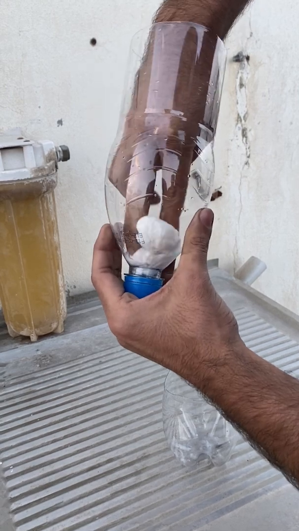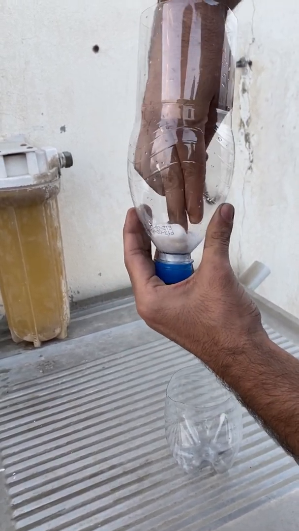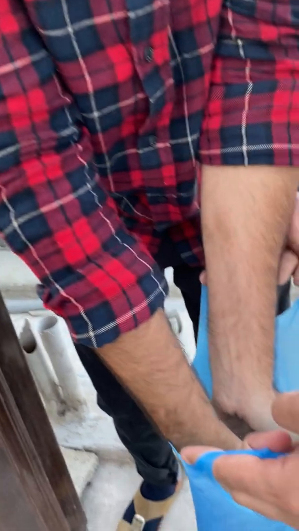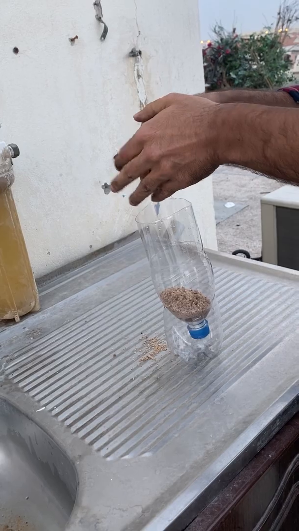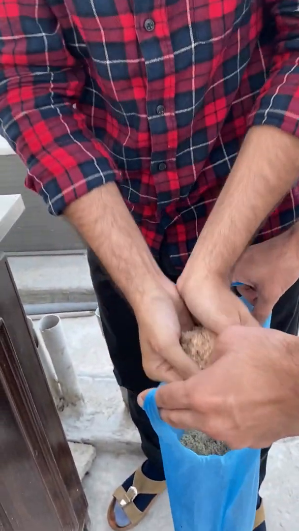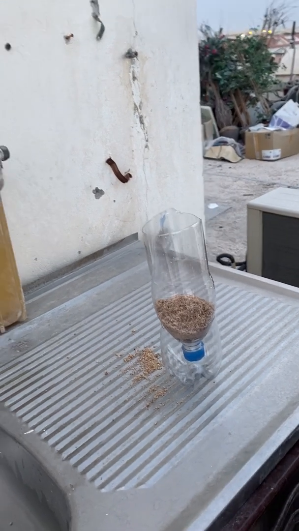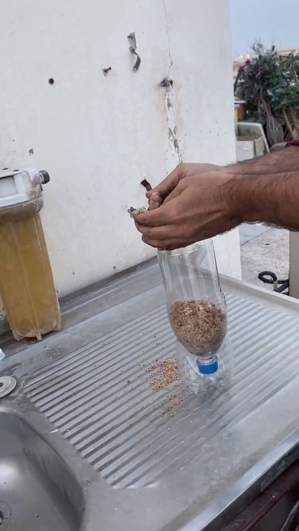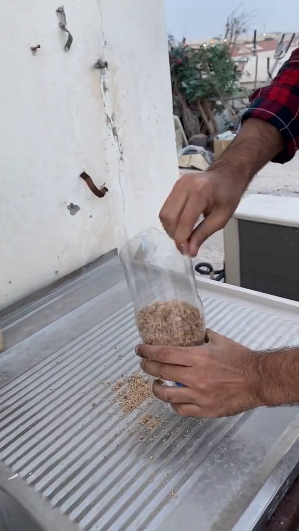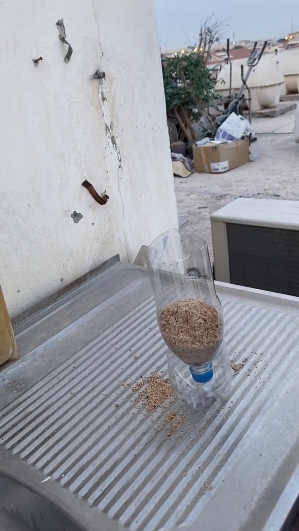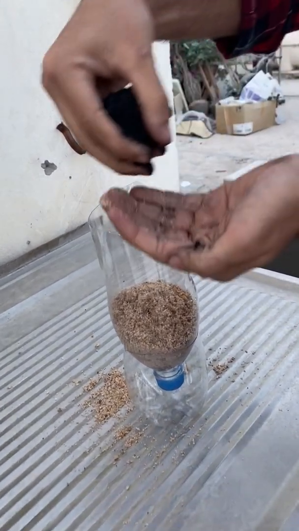Put the piece of cotton inside the head of the bottle so that it can soak the water properly. Place the top of the bottle properly, and now put the sand inside the bottle. We will be doing this stepwise. It's up to you how much sand you want. We can put the sand as we need according to the size of the bottle. Now you can see that we have placed the sand. Now secondly, we need to place the crushed charcoal.